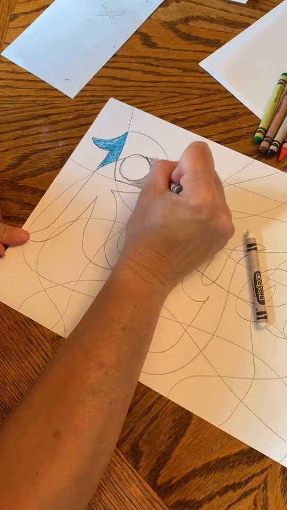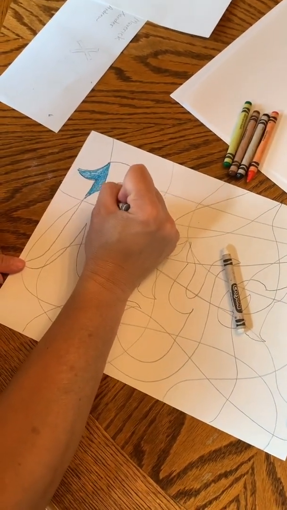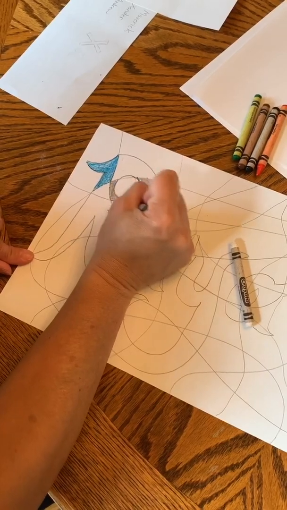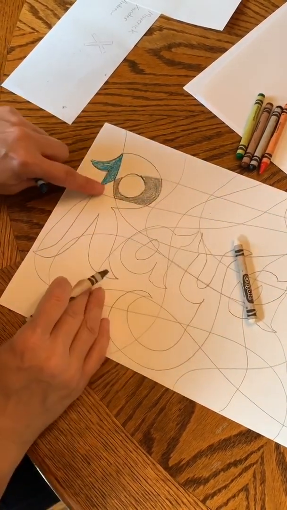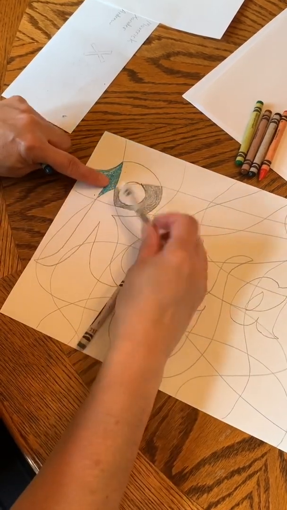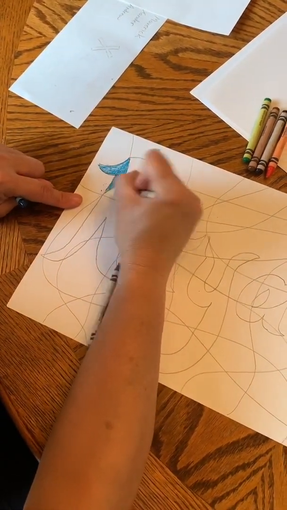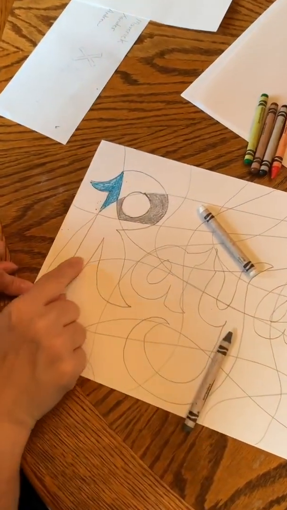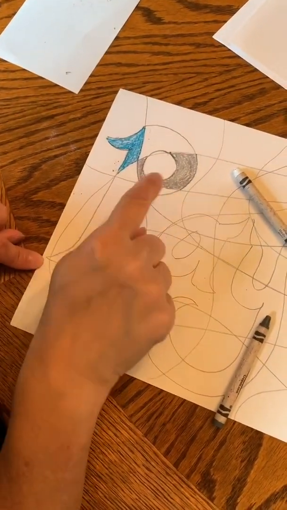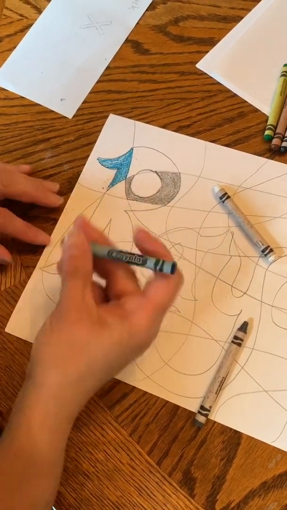As you continue, it might get a little difficult to not have two colors touch, but right here it's going to be white again because I don't want the blue or the gray. So this will be my white piece. Now this is a big piece here. What color do I want, gray or the blue? I think I'm going to go with the blue.